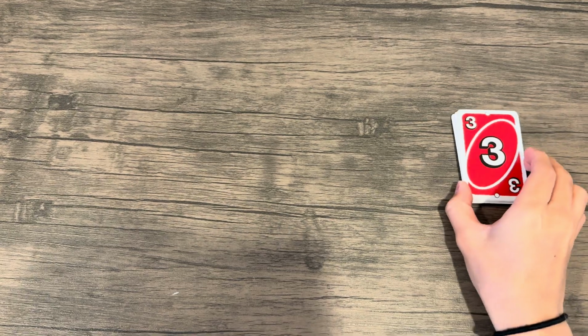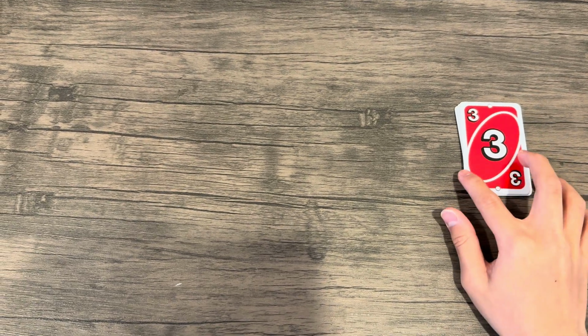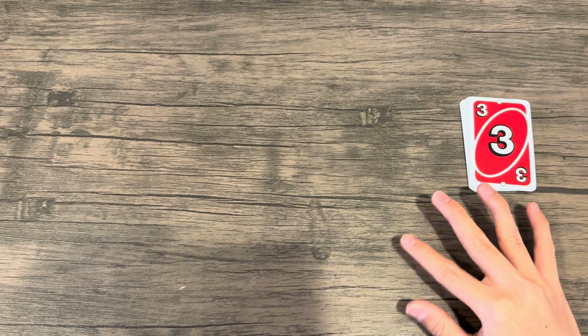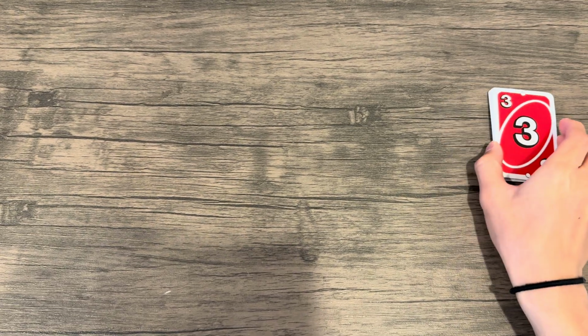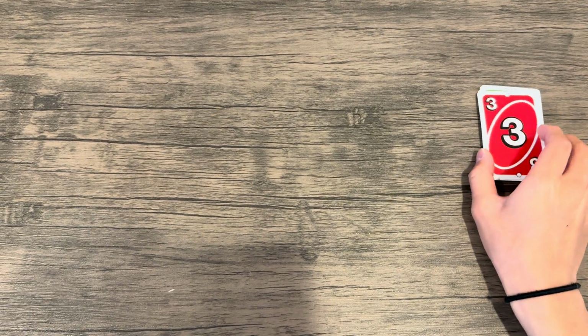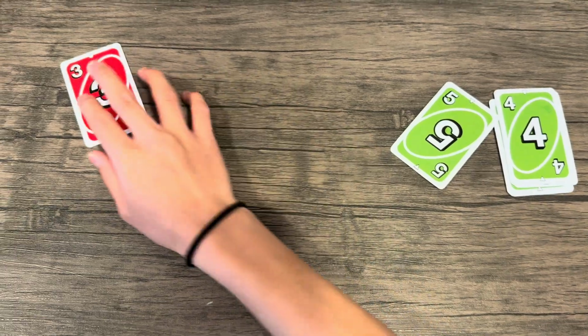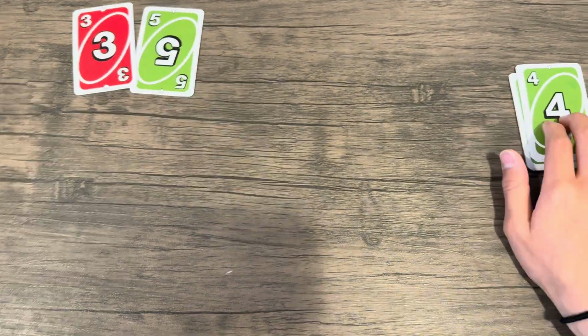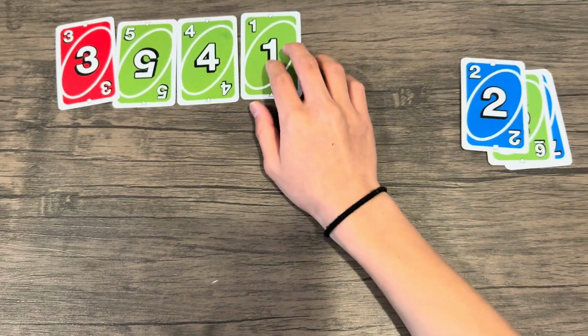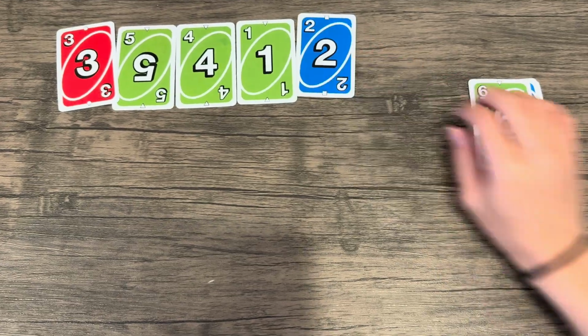So what you want to have is an array of cards. In actual data you'll be having numbers, but for this example we will be demonstrating using cards. And then you just want to place them out. For this example I will be using shuffled cards.